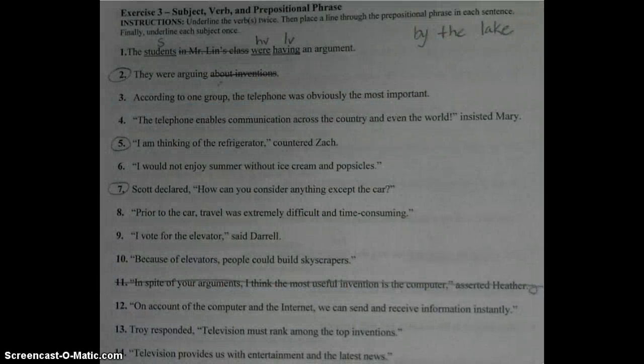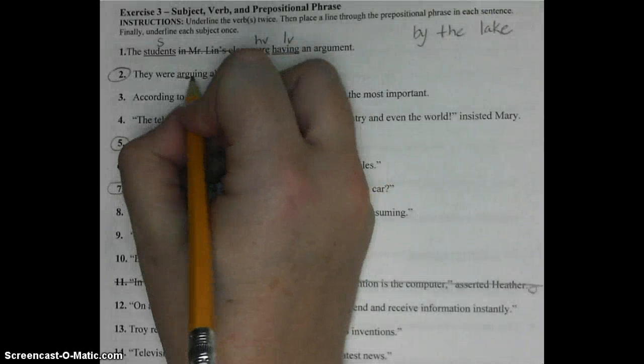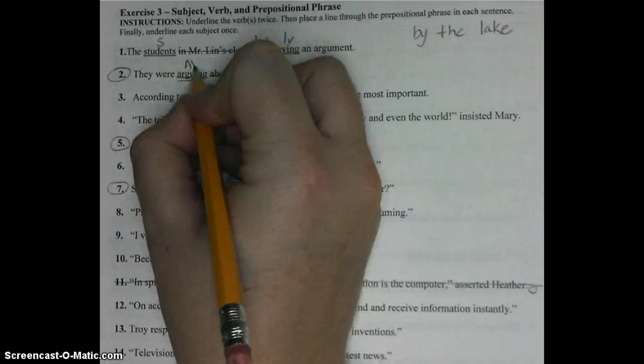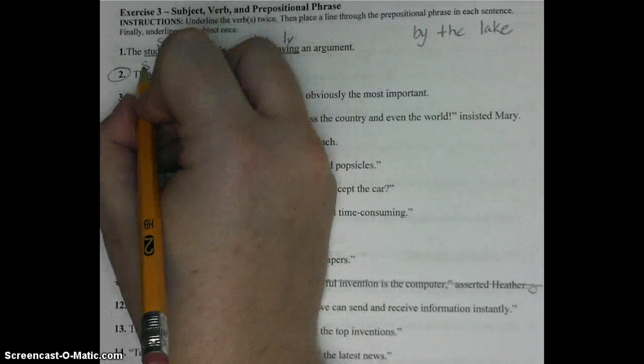I'm crossing it out. That leaves me with they were arguing. It still stands as a sentence, it just doesn't give me very much information. That's what the prepositional phrase was for. It gave me information. So, they were arguing. Arguing is my action verb. Were is my helping verb. And they is the subject.